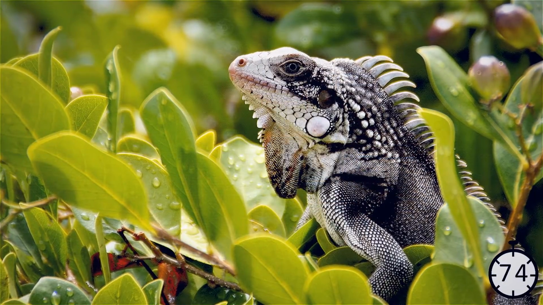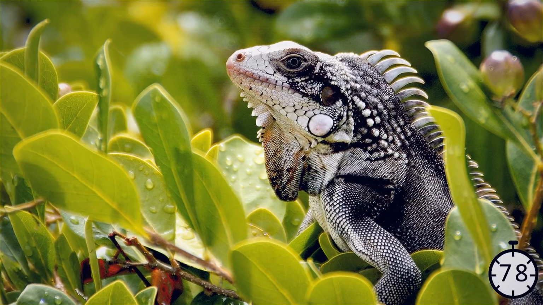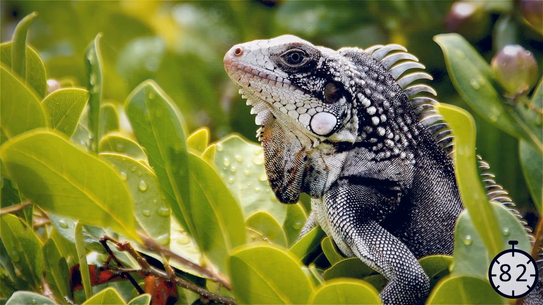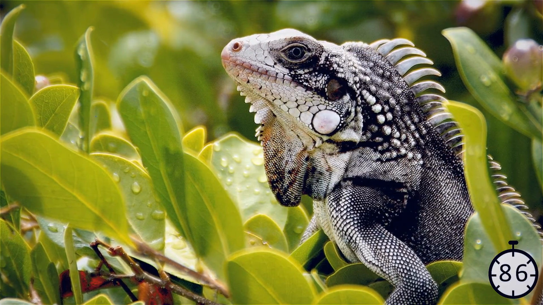I shot this in St. Martin, and it's an example of shallow depth of field. The background is blurry, the iguana is clear and sharp, and the leaves in the foreground are blurry. This was achieved by using a small F number.